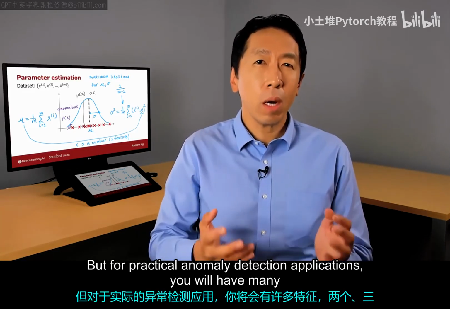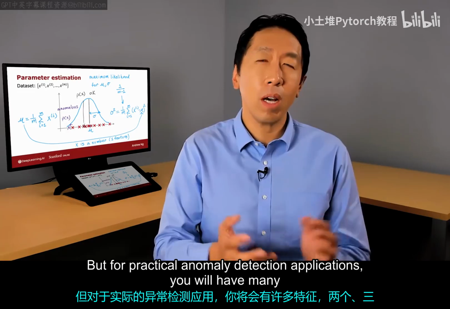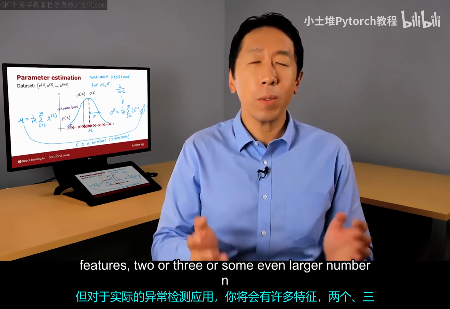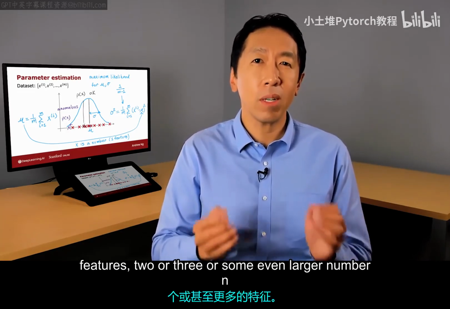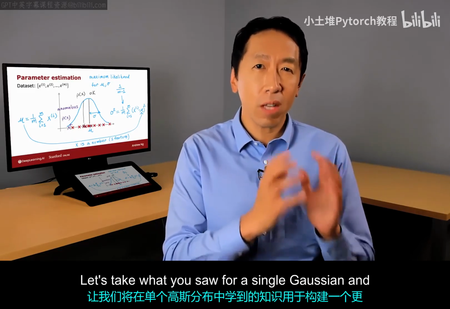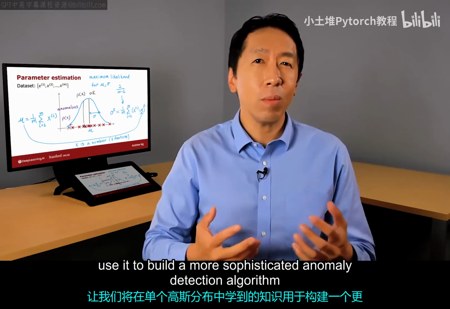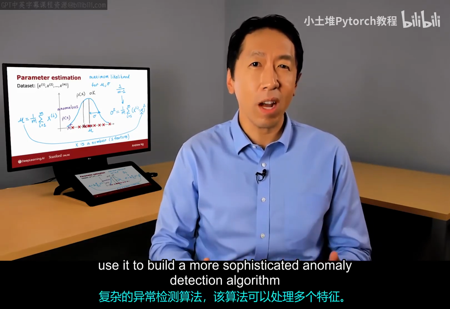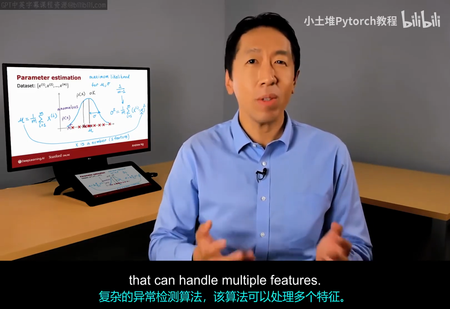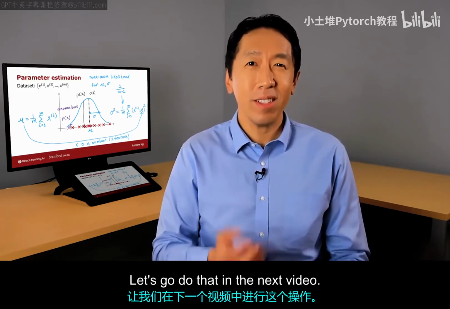But for practical anomaly detection applications, you will have many features, 2 or 3 or some even larger number n of features. Let's take what you saw for a single Gaussian and use it to build a more sophisticated anomaly detection algorithm that can handle multiple features. Let's go do that in the next video.